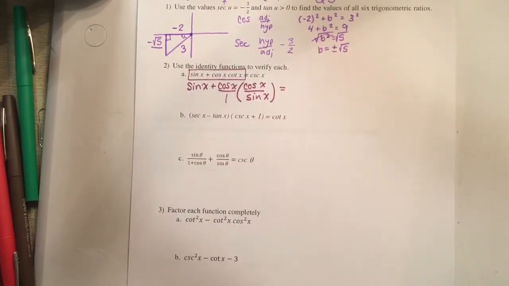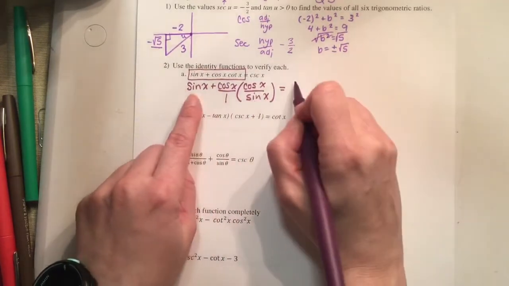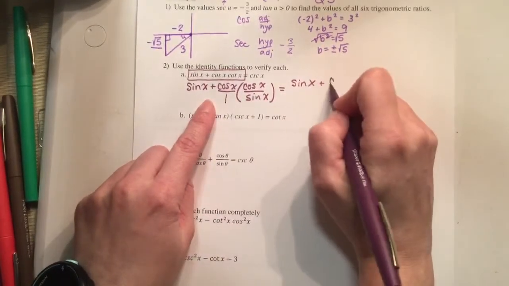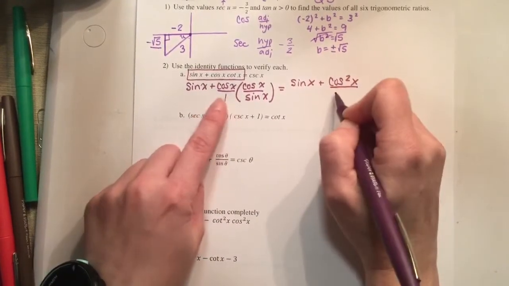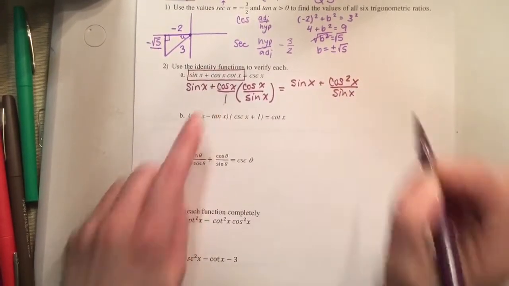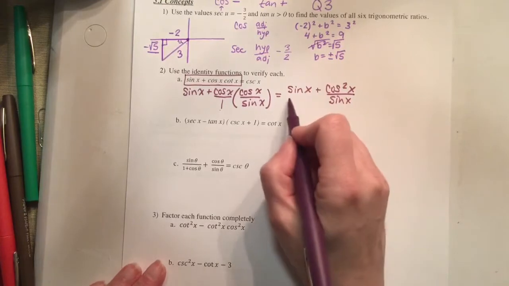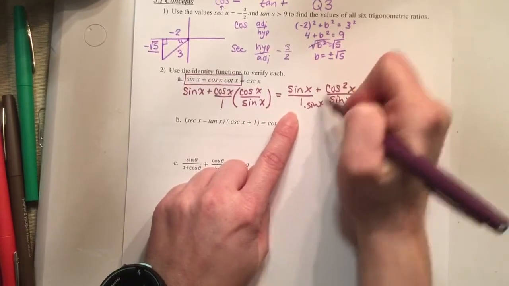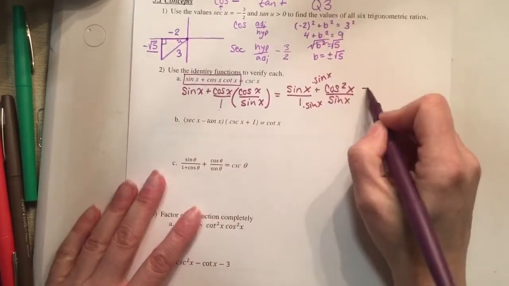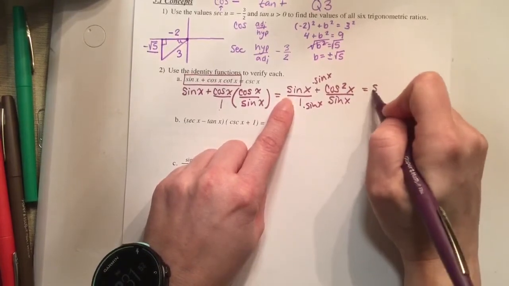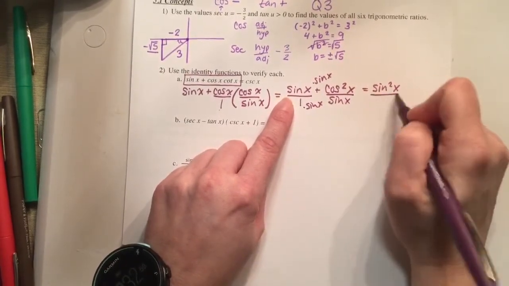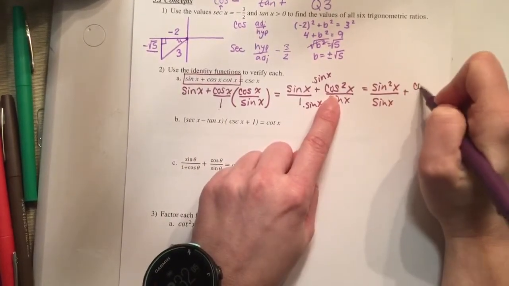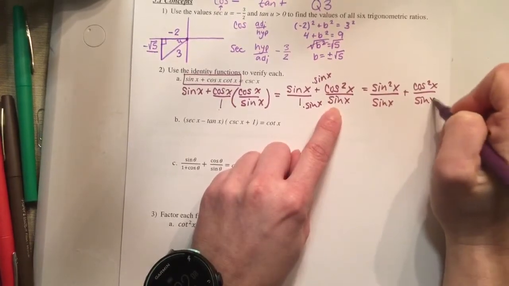This is like a fraction, right? I can take top times top, bottom times bottom. So I have sine of x plus cosine times a cosine is a cosine squared of x. 1 times sine is a sine of x. Now they want us to add, but if I'm adding fractions, you have to have a common denominator. This is the sine of x over 1. So I have to multiply top and bottom by the sine of x. The sine of x times the sine of x is the sine squared of x over 1 times the sine of x is the sine of x. I'm adding that to the cosine squared of x over sine of x.